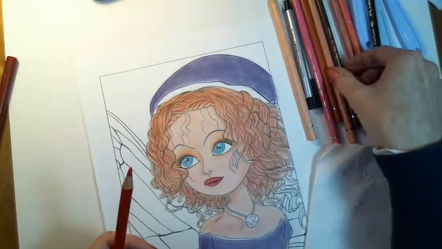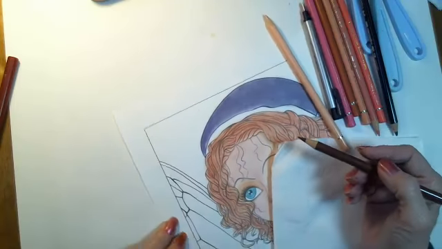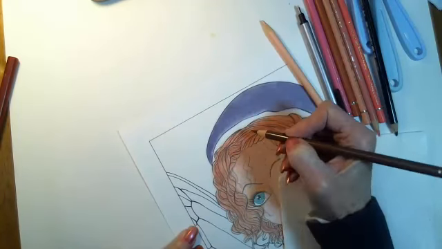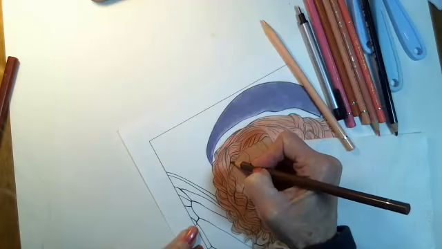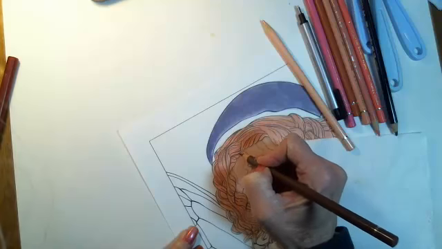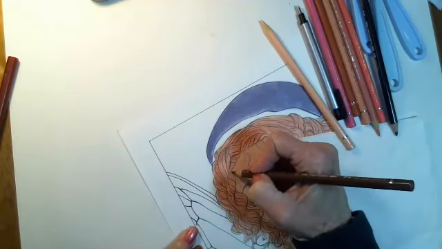I'm going to use some brown for the shadows. And then blend it out with this orange color.